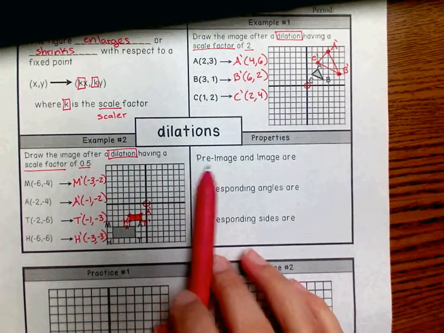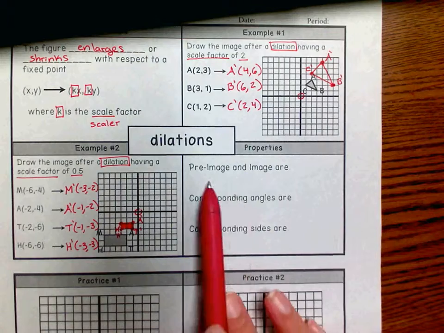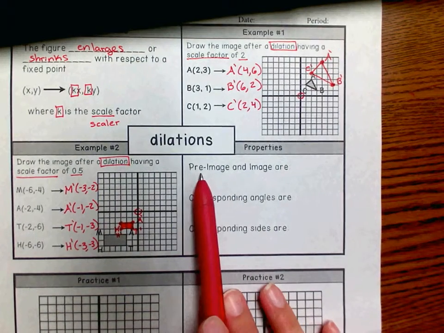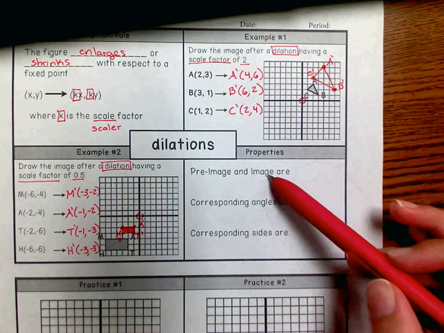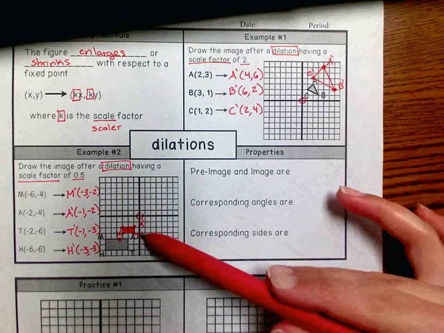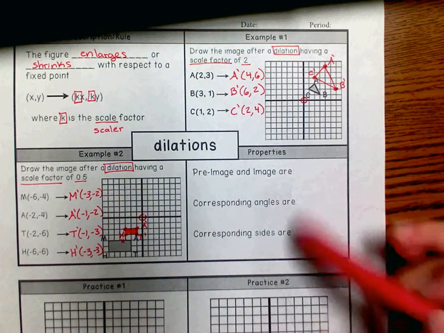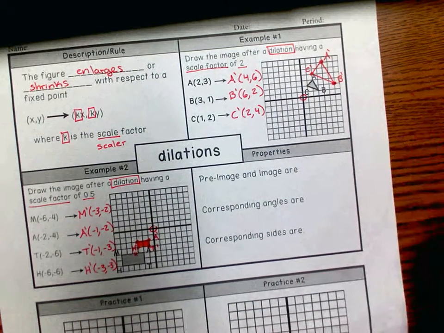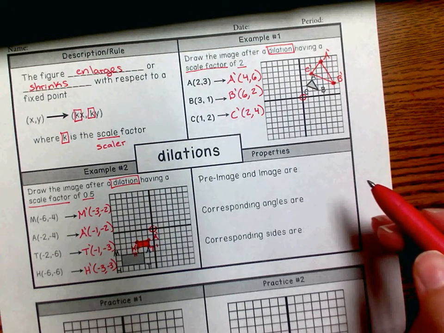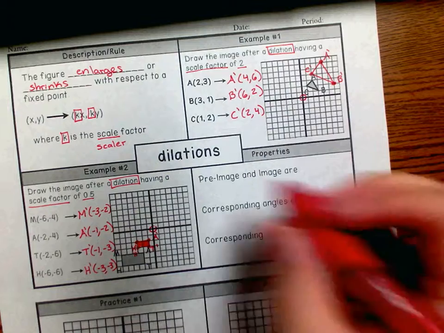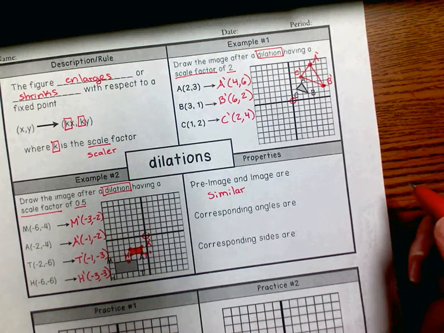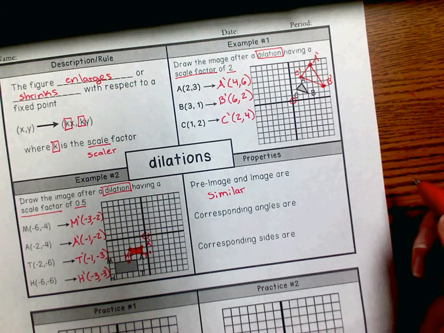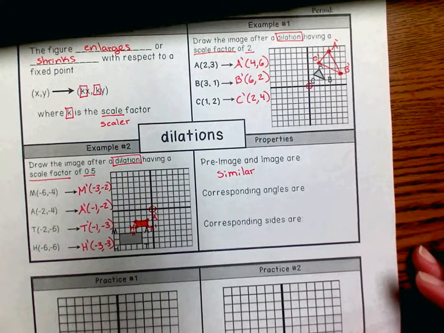So I want to think about some of the properties really quickly of dilations. So if we look at the pre-image and the image of both of the figures that we have done here, remember the pre-image, I remember that because pre means before, so it's the image before I did a dilation, and then the image is the actual image after the dilation. So with respect to each other, they are not congruent anymore. In the past transformations we've seen, they've been congruent. So these are actually going to be what we call similar. And that means that it's almost like one has been shrunk or one has been enlarged, but they are similar, they are no longer congruent.